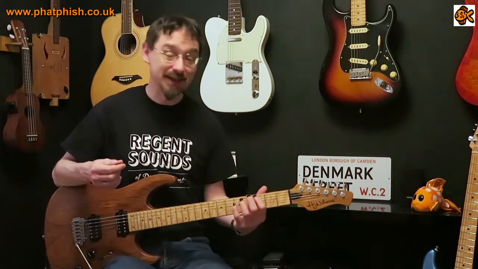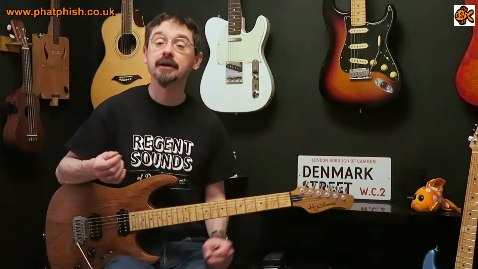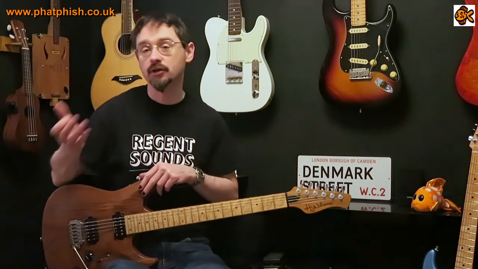Spend some time, get to grips with the power chord shape, and think about what you're doing with your picking hand, and build yourself up as a rhythm guitar player as well as a lead guitar player. It's important that you're well rounded, not just a soloist.